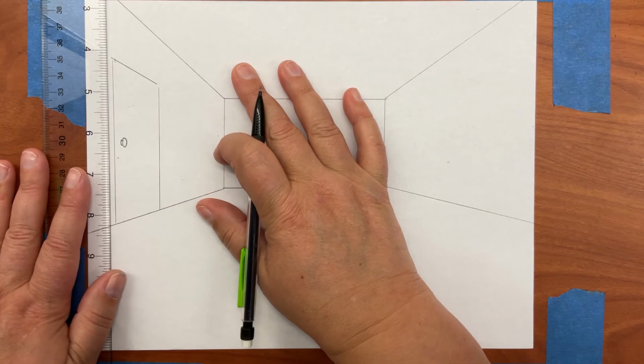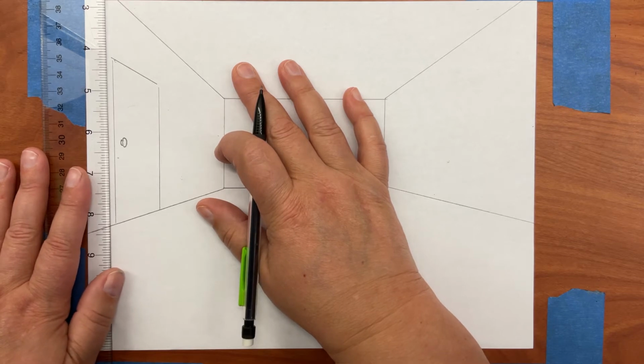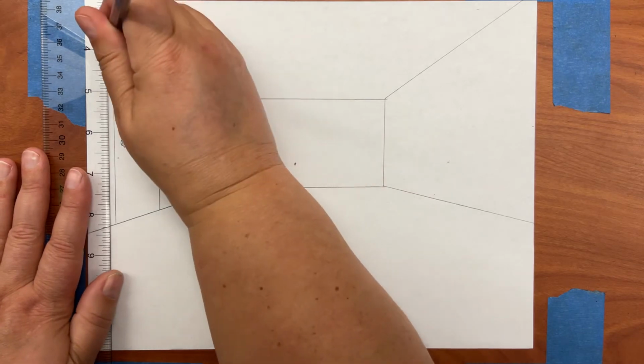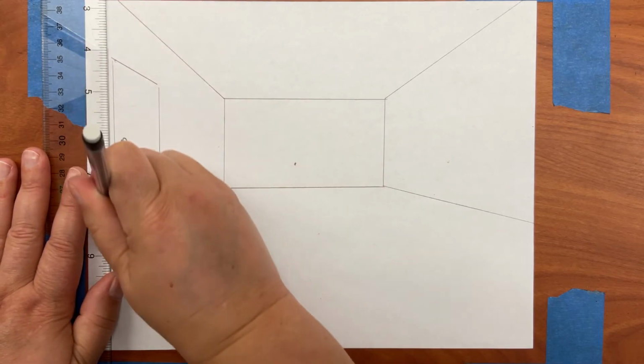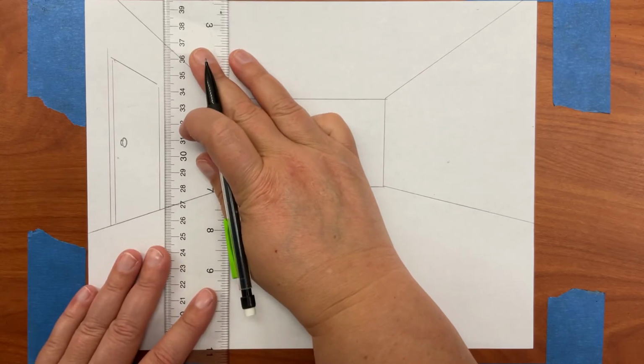Yes. If it goes to the vanishing point, it's right. It doesn't have to look exactly like mine to be correct. Isn't that beautiful? That's very cool. If it's going to your vanishing point, it is correct.